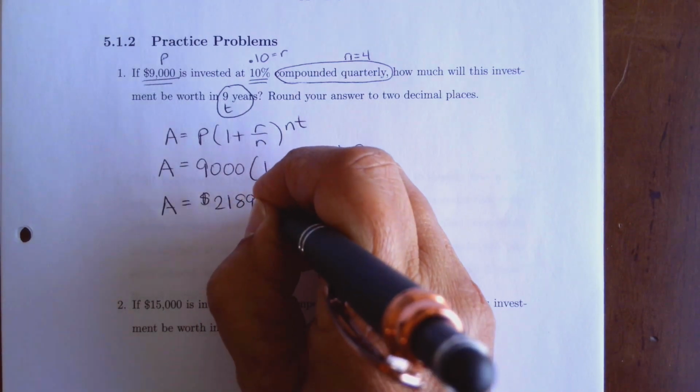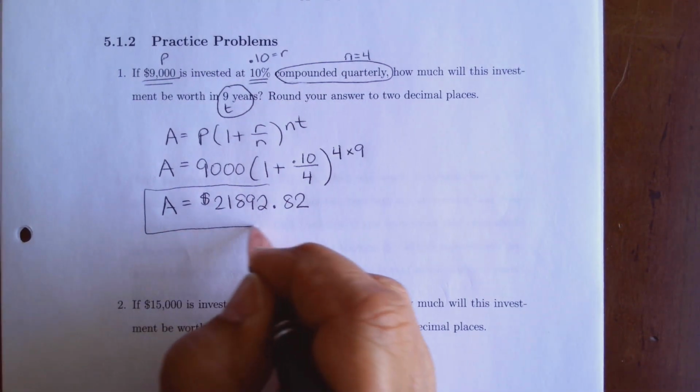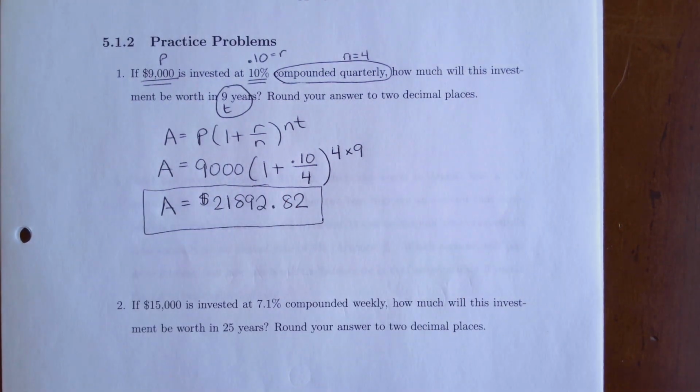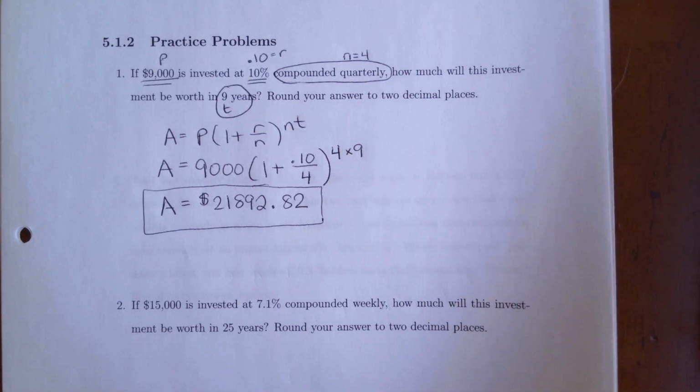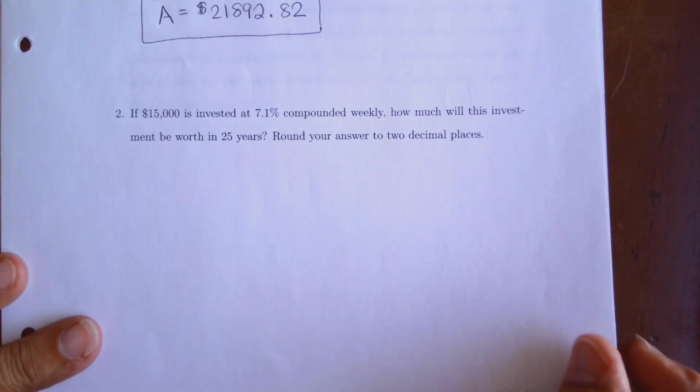21,892 times 82.82. All right, so just using these formulas.